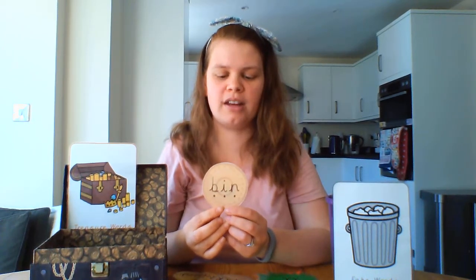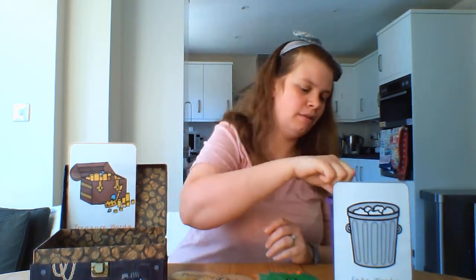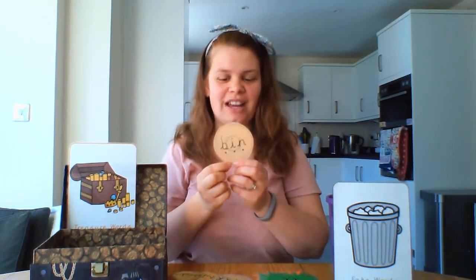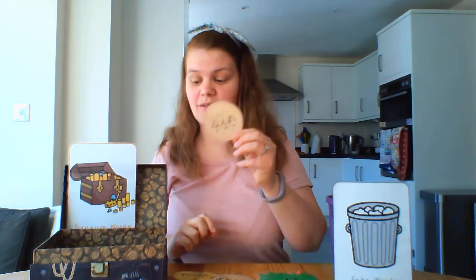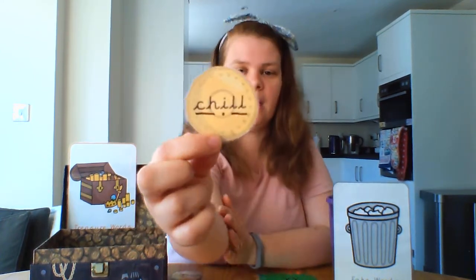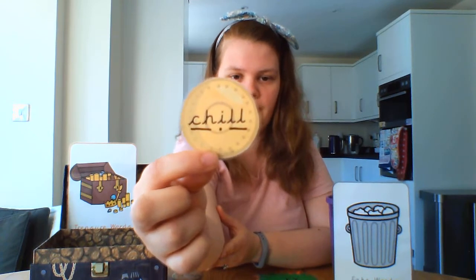Fantastic. My next word is bin. Bin. I have a purple bin. But actually, I nearly put it in the bin. It's not a made up word, it's a real word. So I can put that in my treasure chest. Okay, here is another one.